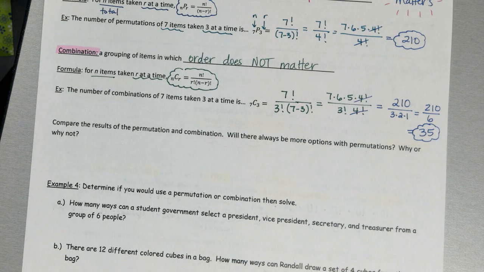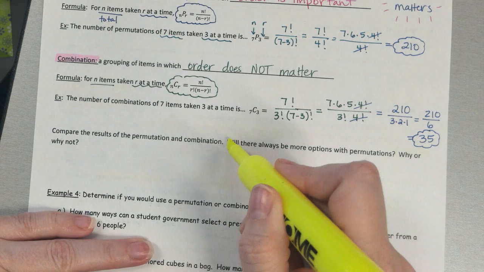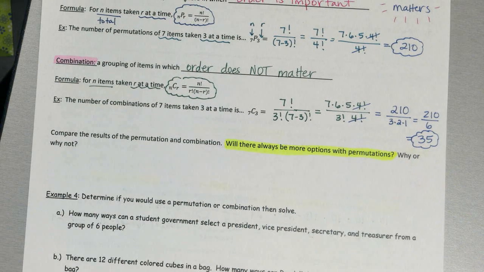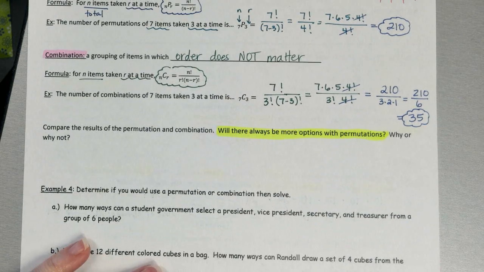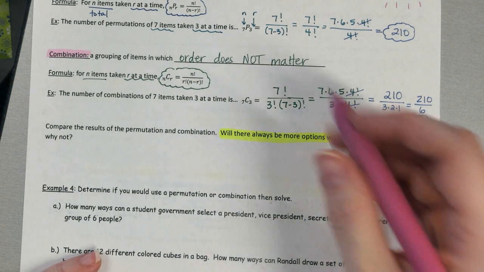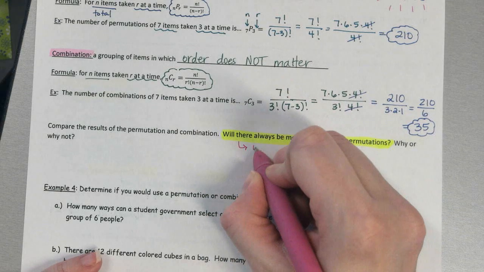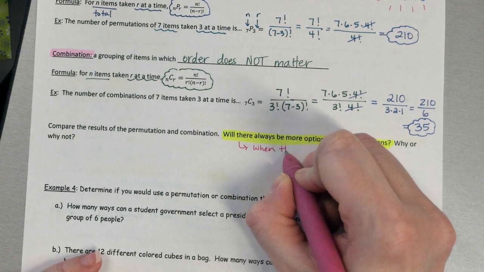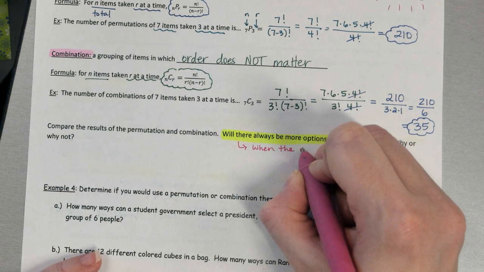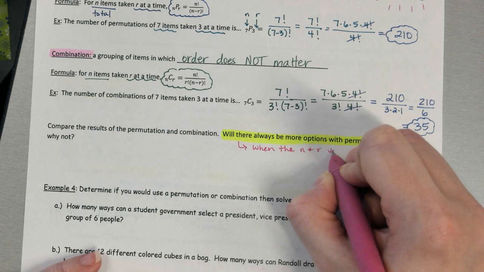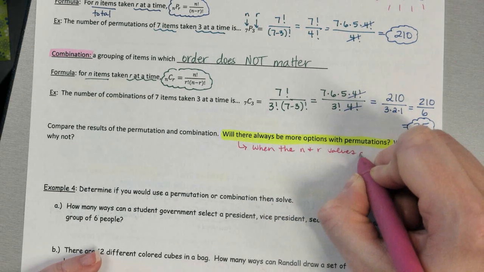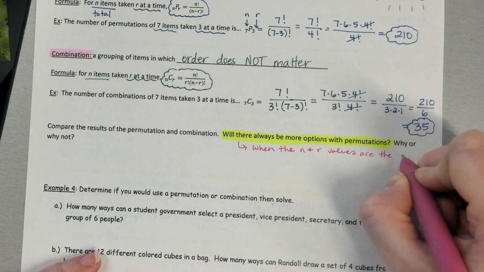So in the next question, I'm asking you to compare them. Are there always going to be more options with permutations? And that means when the n and r values are the same.